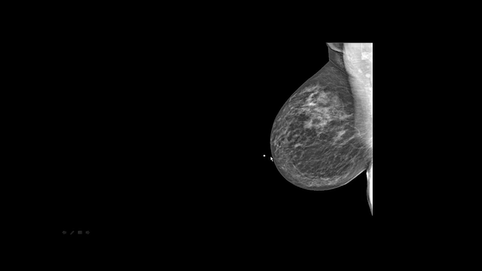So let's look at this MLO view here. There's a few things we're going to talk about. Number one, the nipple's in profile. Luckily, they had a nipple marker on because you would not know where the nipple is here on this image. There's different post-processing algorithms per different manufacturer. So not all images look the same when they're post-processed.